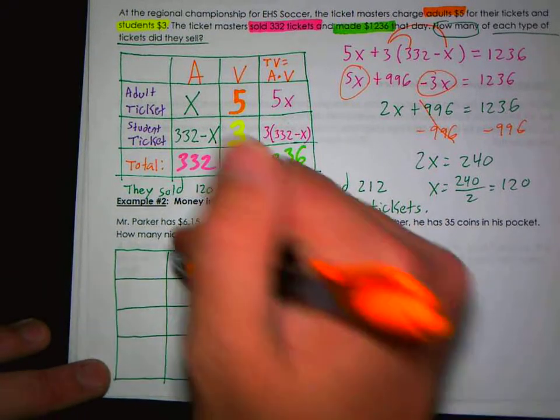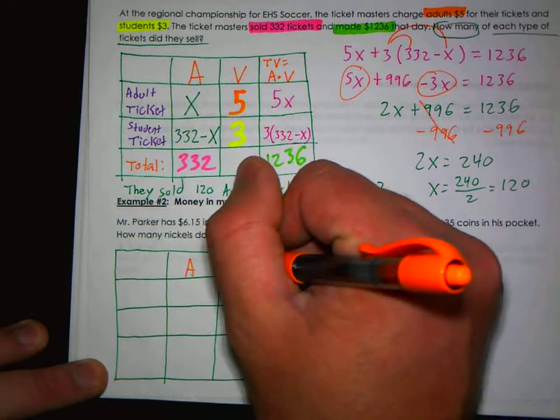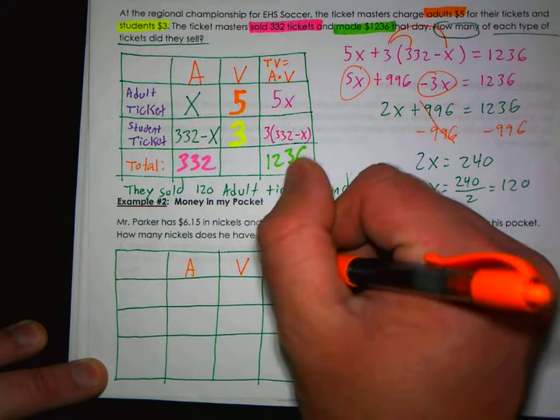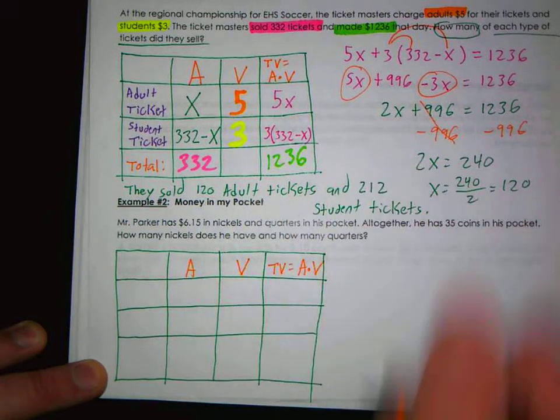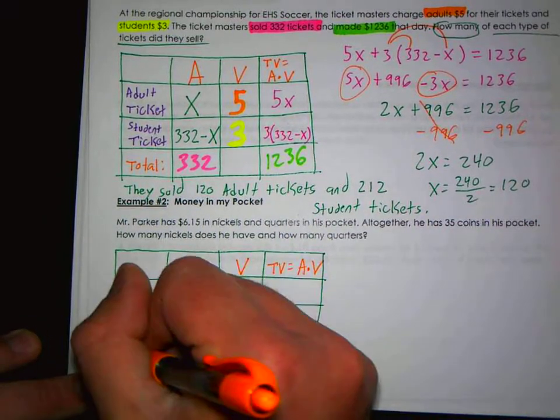This will always be A for amounts. This will always be V. This will be your total value, which equals A times V. This will always be your total.